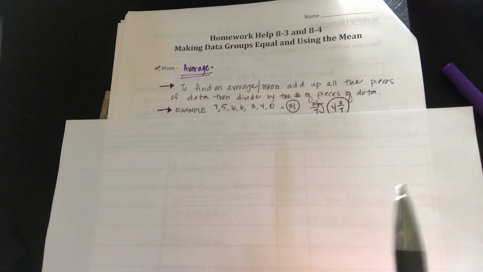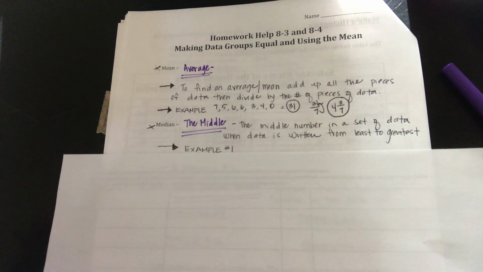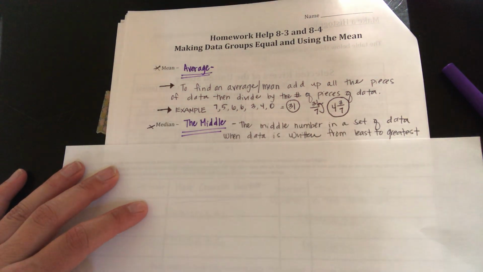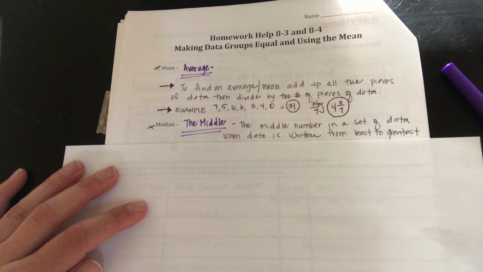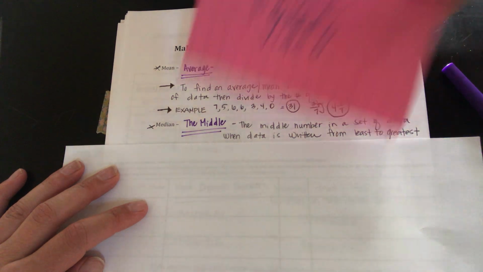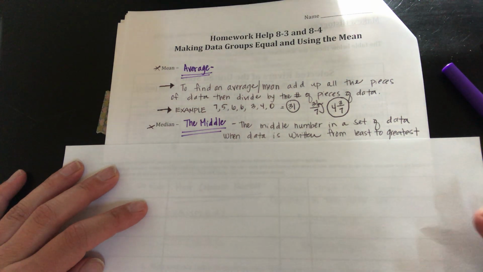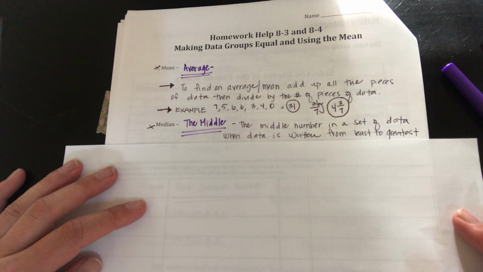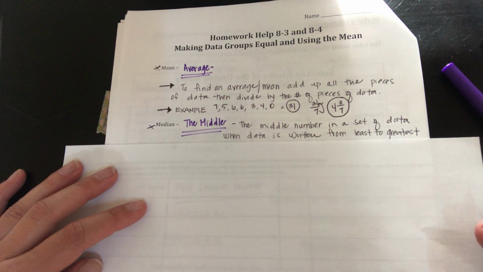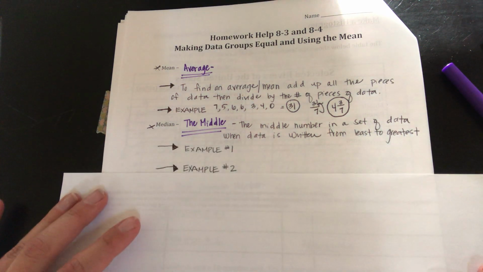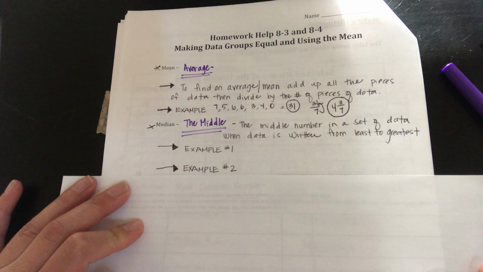Okay? Now, next we're going to talk about median, and I'm going to give you a minute to write this definition down. Median is another word for middle, the middle number in a set of data when data is written from least to greatest. So go ahead and pause the video, write the definition down, and then unpause when you're ready. Okay, so after that, we're going to do a couple examples of the median.